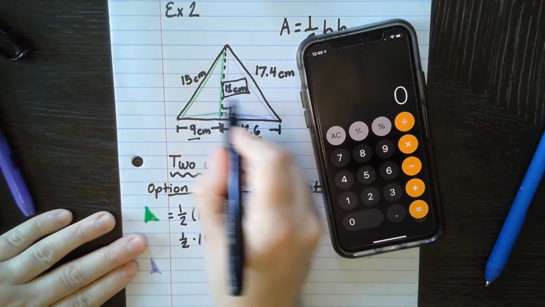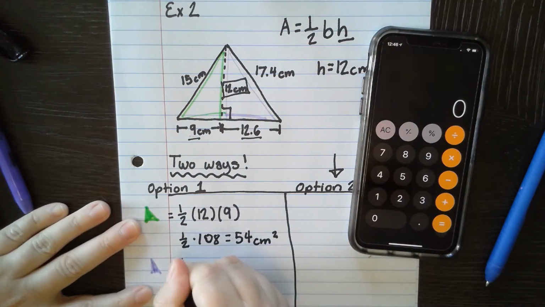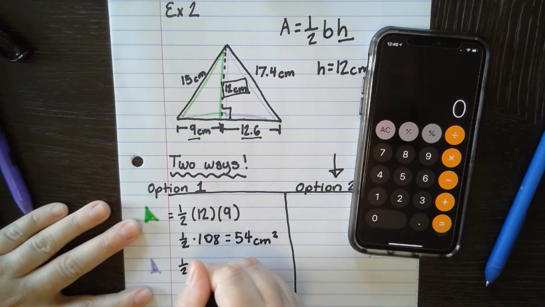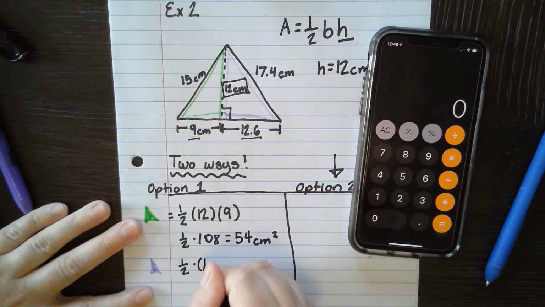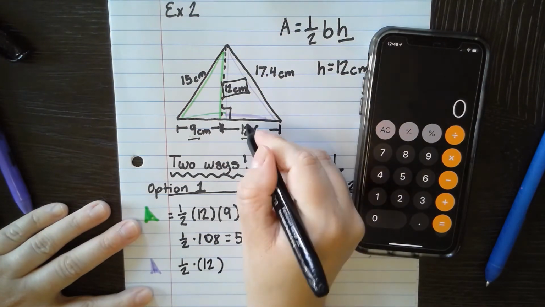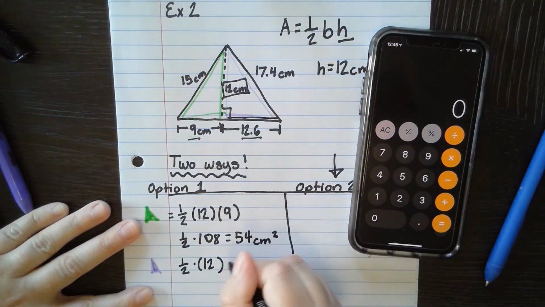All right, now to find the area of that purple triangle, we would do the same thing. 1/2 base times height. The height is still that 12 centimeters, so I would write 12 centimeters here. However, I have to look on the purple side right here to find that new base, which is going to be 12.6.